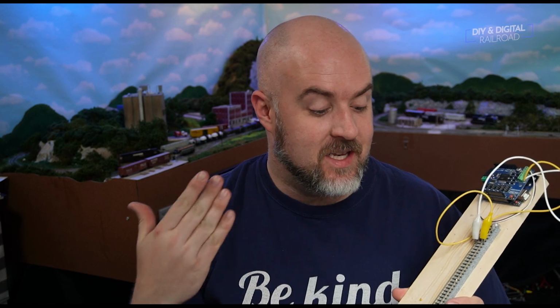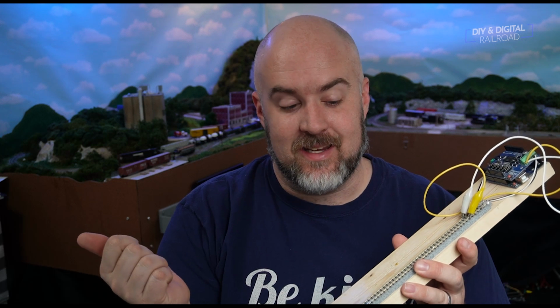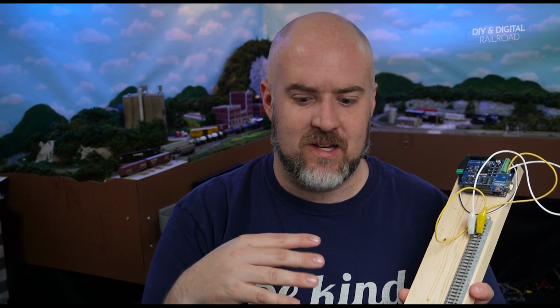This is my DCC++EX base station. I've got the little base station right here, and this is a programming track right here. I actually built this in an episode a while ago, and I'll link that at the end of this video. And this is actually what we're going to be talking about today, which is programming your locomotives in JMRI. It's something that can be a little daunting, especially when you start hearing stuff like what are CVs, but JMRI makes this a lot easier. So let's go ahead and hop into this.